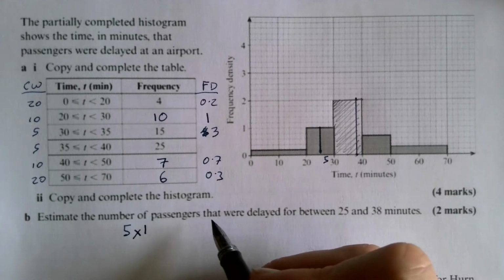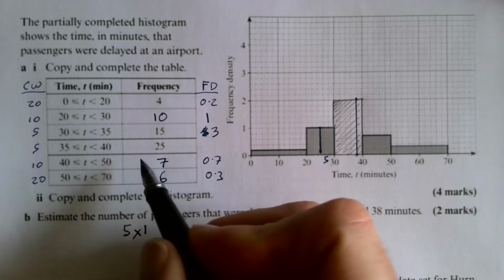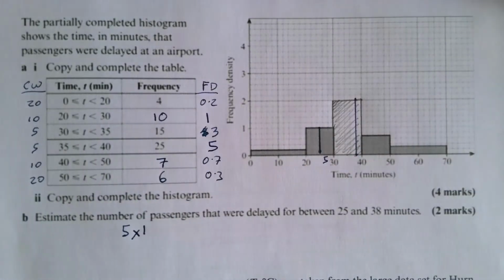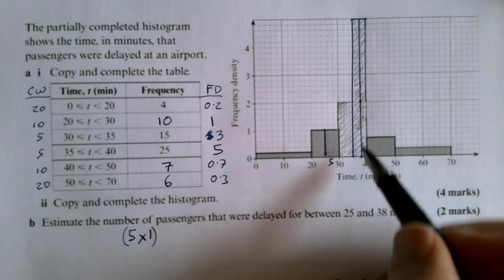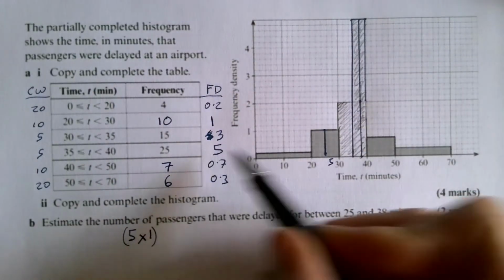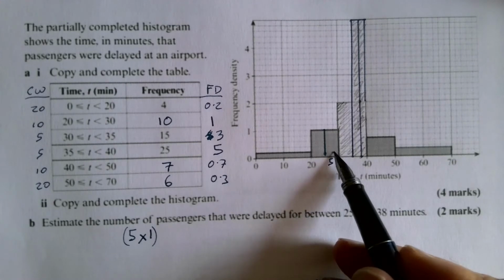I've missed a bit out there, haven't I? What about the 35 to 40? 25 divided by 5 is 5. So we need to draw another bit on. I'll just jump ahead and correct my mistakes. Okay, so from 35 to 40, that needs to be at 5, so that's just moved on up there. So I've still got those 5 people for there.